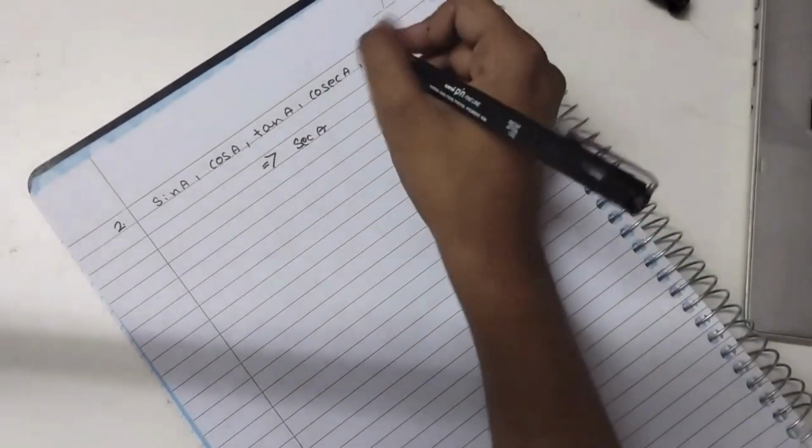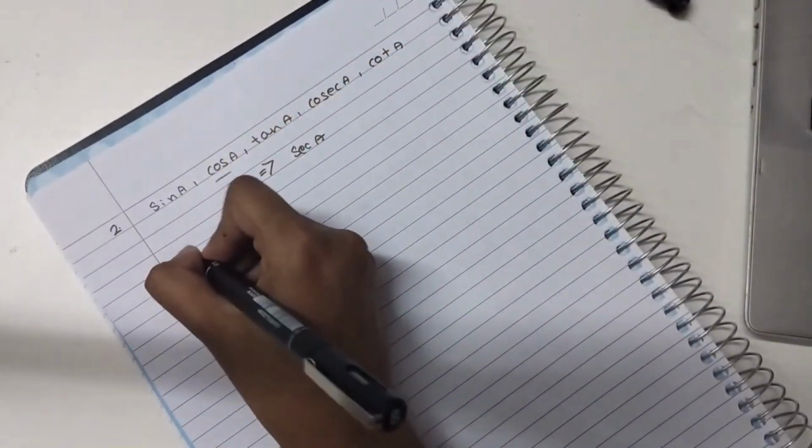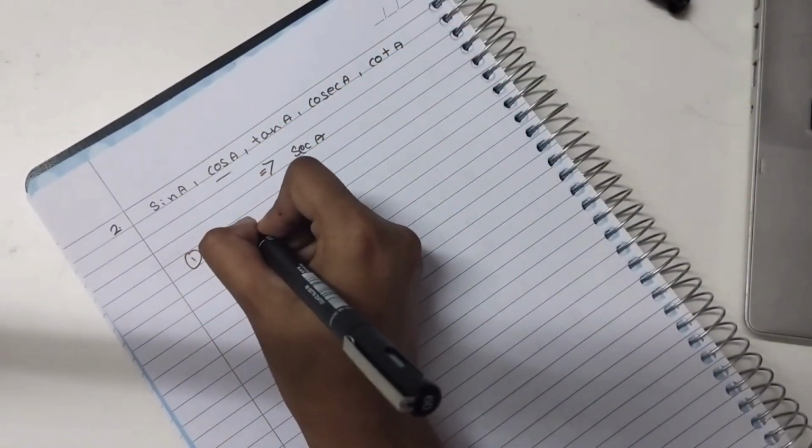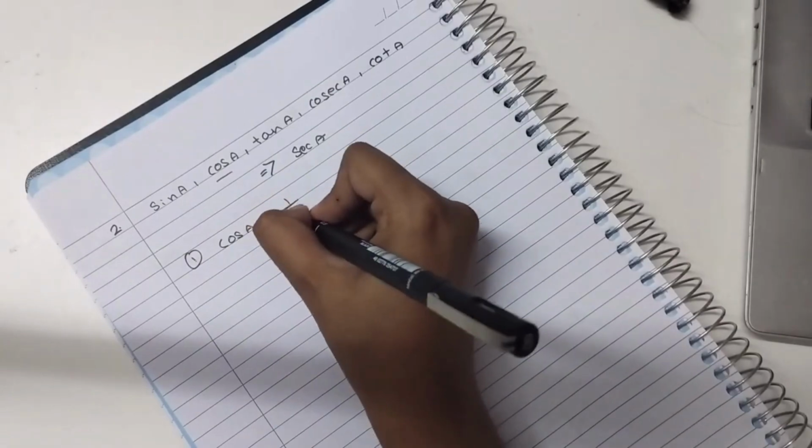In the second question, they're asking us to write all the other trigonometric ratios of angle A in terms of secant A. So we need to find sine A, cos A, tan A, cosecant A, and cotangent A in terms of secant A. First of all, let us start with cos A, because we know that cos A is the reciprocal of secant A.